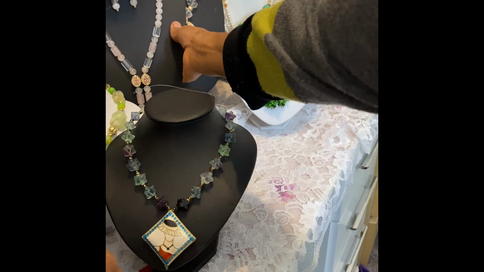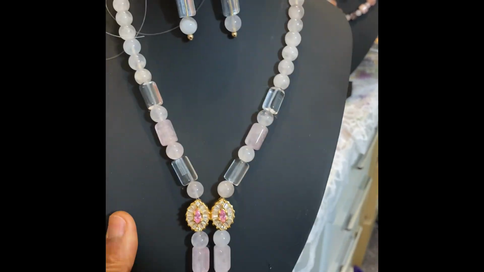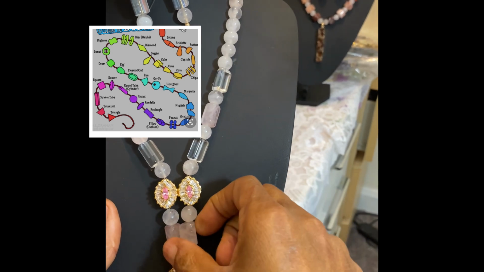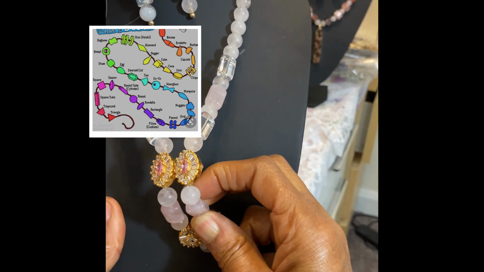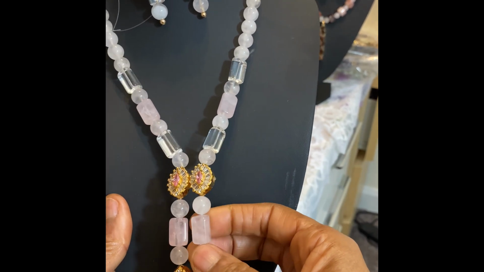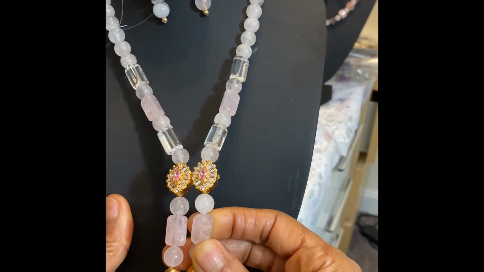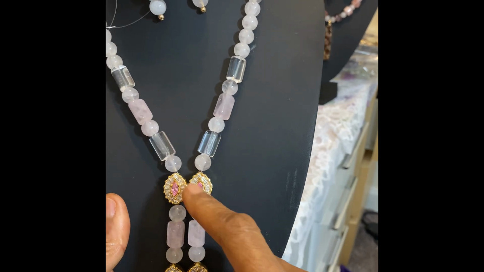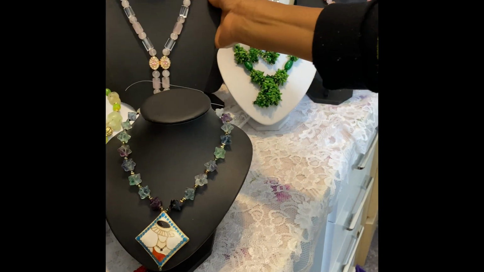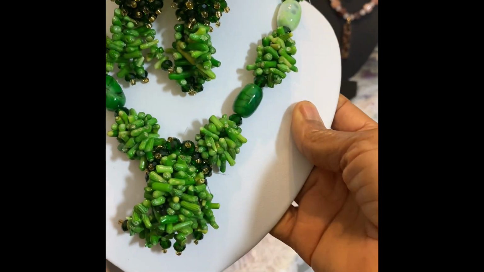I do a lot of bead stringing, so I use different shapes of beads. These are rounds, rose quartz, and these, you can see from the tip here, they are triangular. So it's like a barrel or tube shape, but it's triangular, so it's a triangular tube. These are cubic zirconia. So these are different shapes of beads.